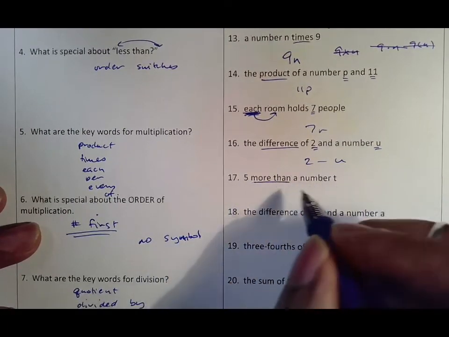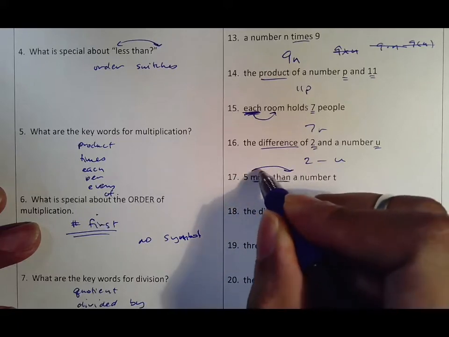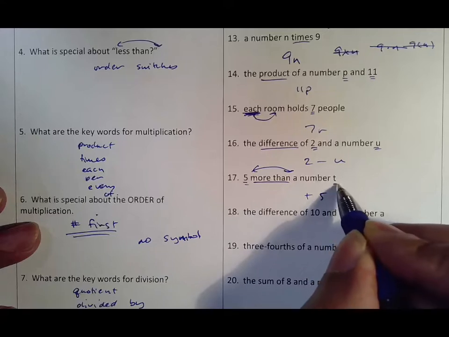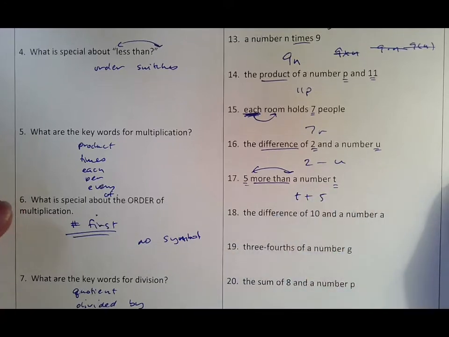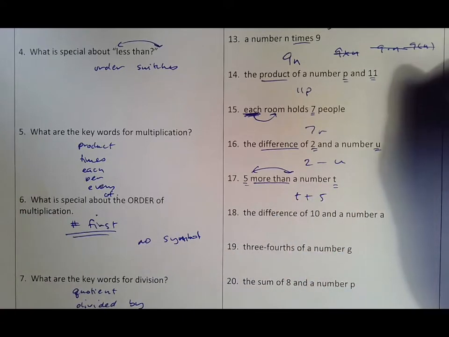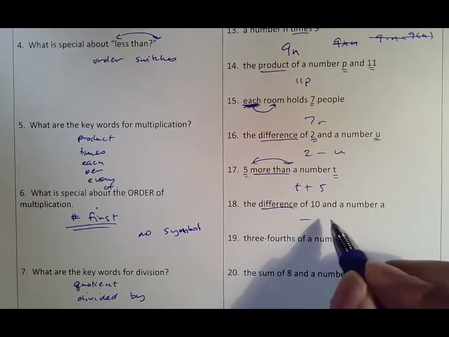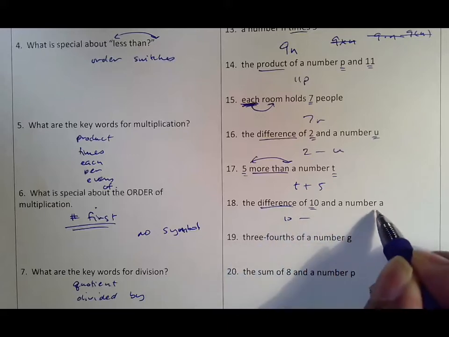Here is one of those star ones. More than, which means switch the order. So more than is plus. But instead of 5 going first, we're going to put it here. Instead of t going second, we're going to put it here. That's the only thing you've got to know about more than. Switch the order. Difference, which again means subtract. 10 is first. A is second.